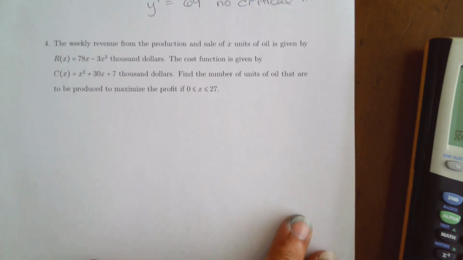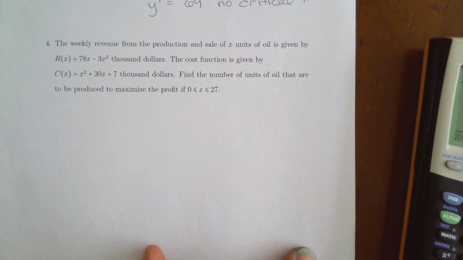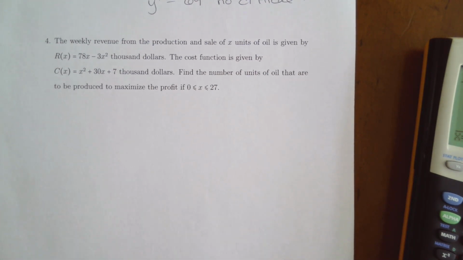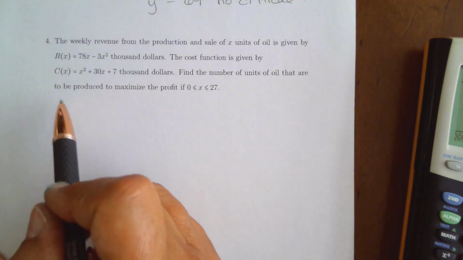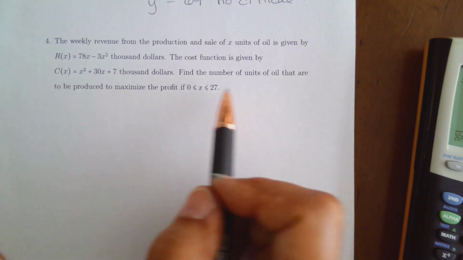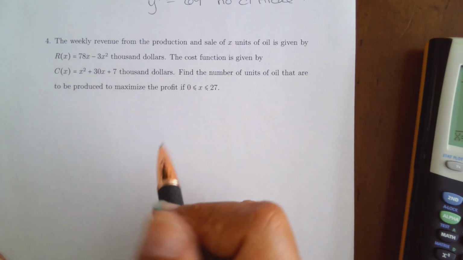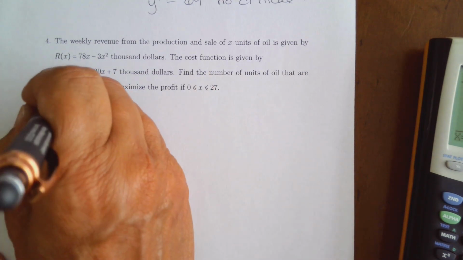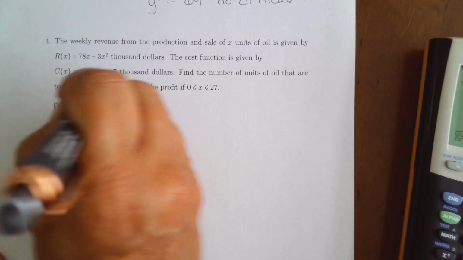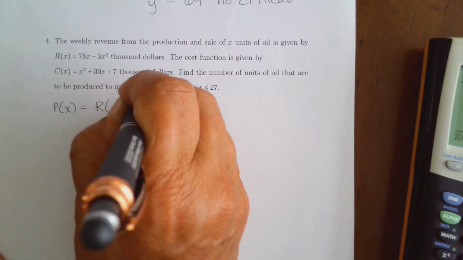All right, last one. The weekly revenue from the production and sale of x units of oil is given by 78x minus 3x squared. That's the revenue. It's in thousands of dollars. The cost function is given by C of x equals x squared plus 30x plus $7,000. Find the number of units of oil to produce to maximize the profit when x is between 0 and 27. All right, so remember the profit is your revenue minus the cost.